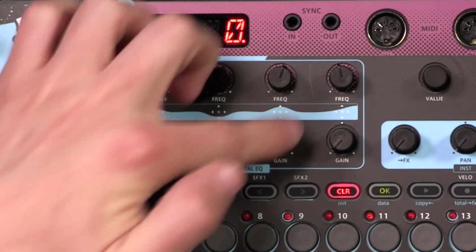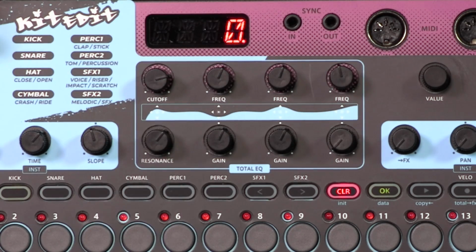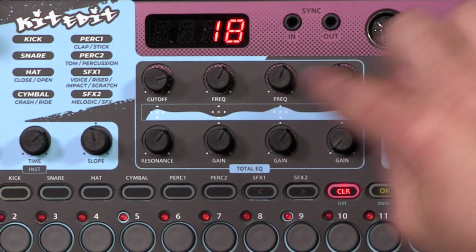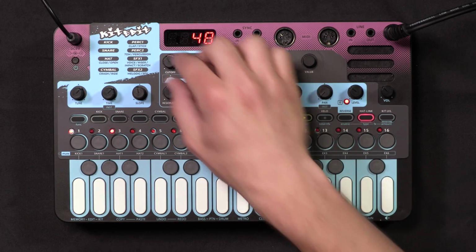And you also have an equalizer to equalize the drum kit as a whole. With the low pass filter here, 2-point EQs and a high shelf there. You have the frequency on the first row and the gain on the second row.